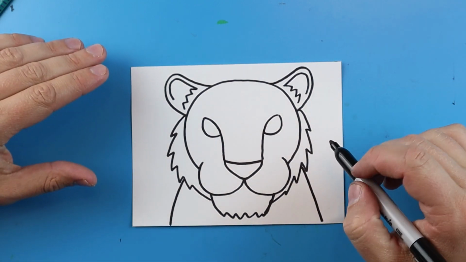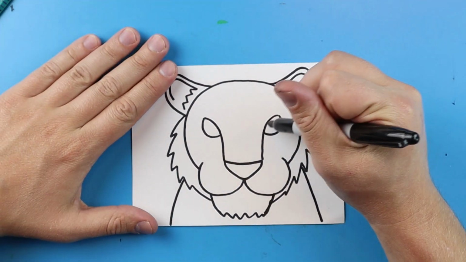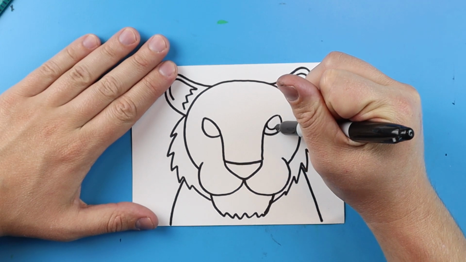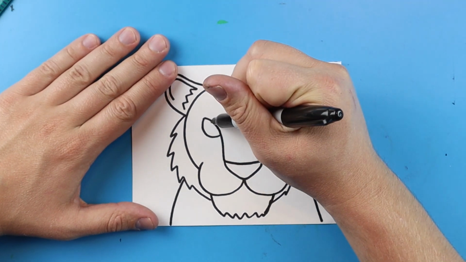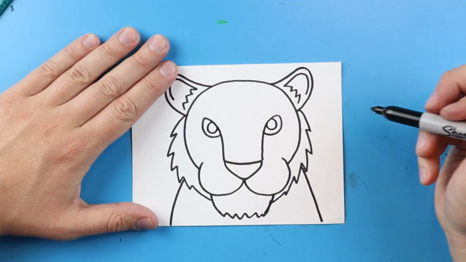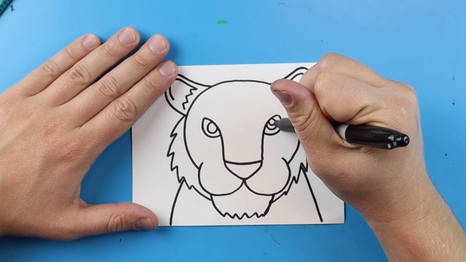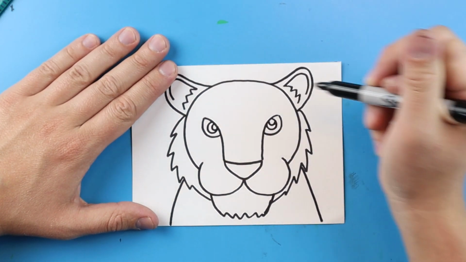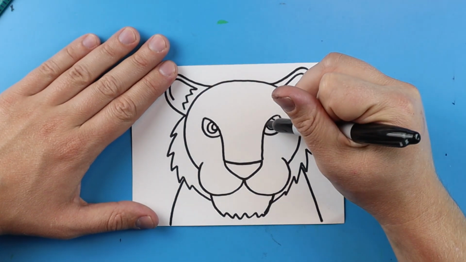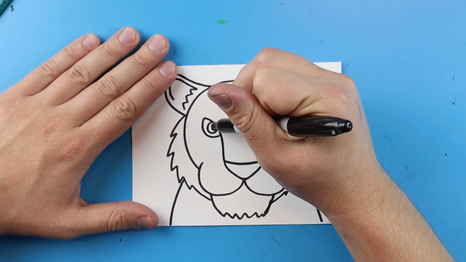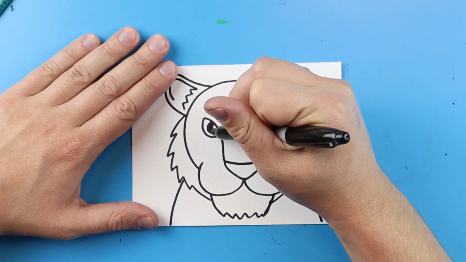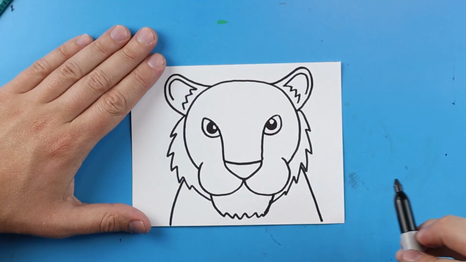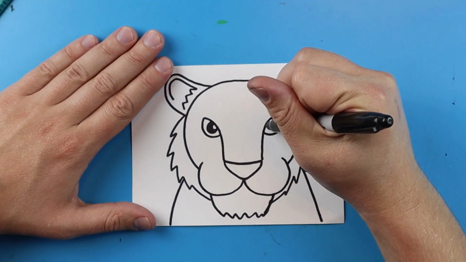Now we want to come in here and add some of the different details. So let's start with the eyes. I'm going to begin by adding two circles towards the top of the eyes, and then a smaller circle, and then I'm just going to color these in. So it looks like there's a little reflection in the eye.